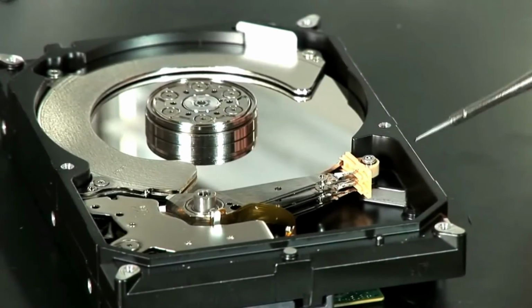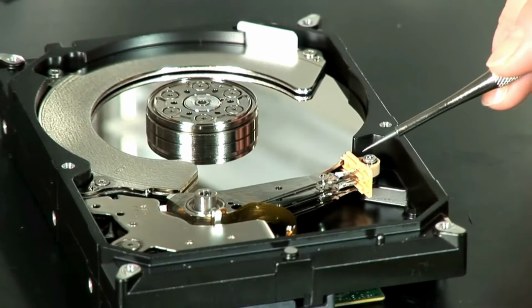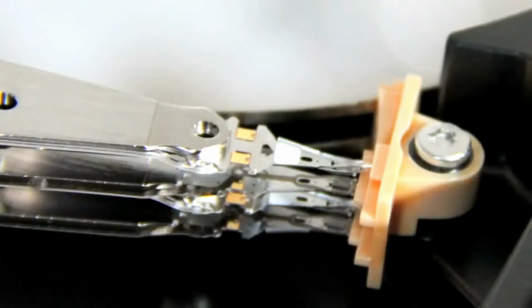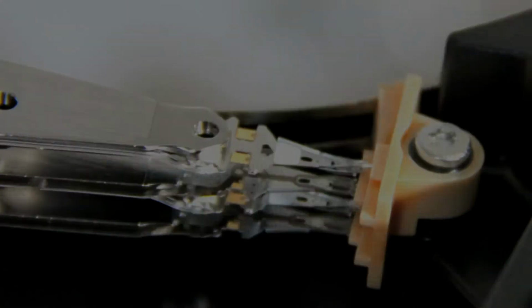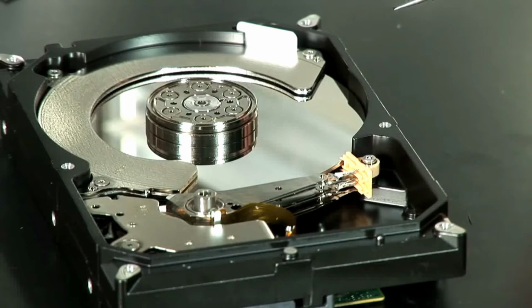Hello friends. Is your hard drive facing any errors? Do you want to know about those errors and fix them? Today I'll show you how to take care of the health of your hard drive and fix any errors. Let's go to the video.